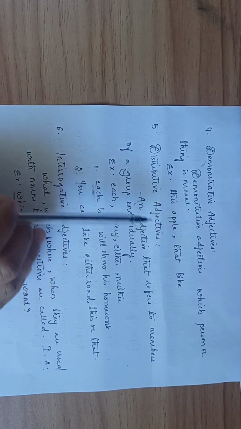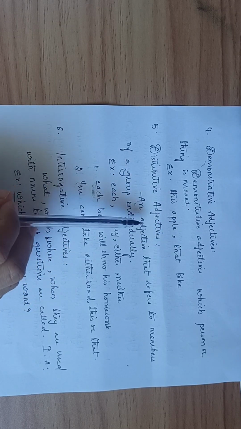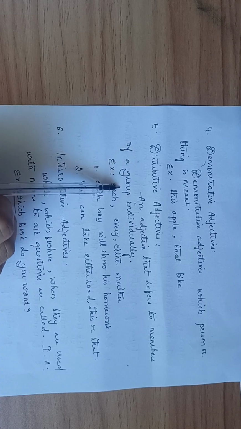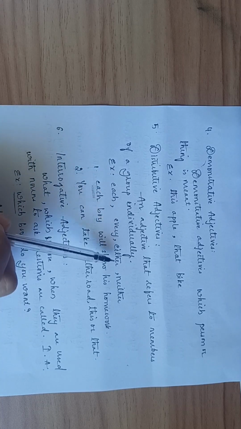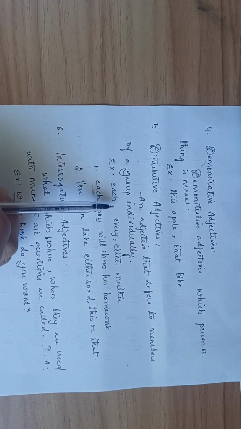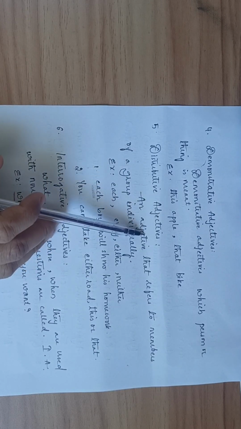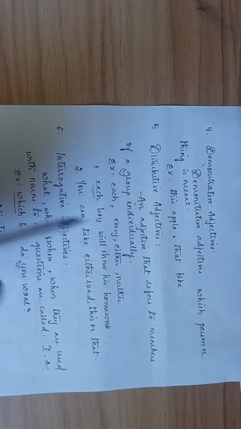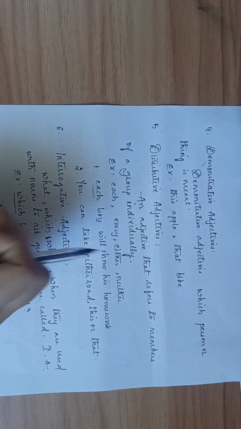Next one is distributive adjectives. Adjectives that refer to members of a group individually. Example, each, every, either, neither. Distributive adjectives are those that point to persons or things singly or collectively in a group.